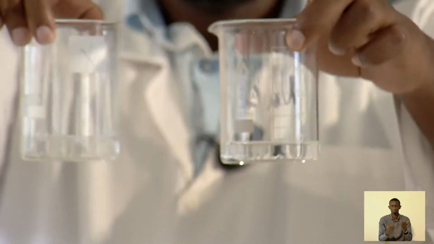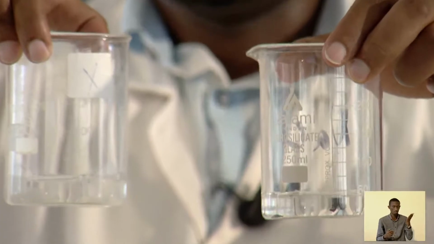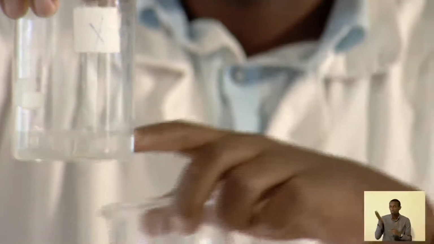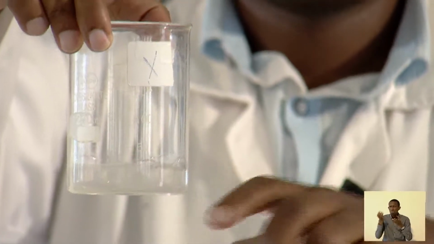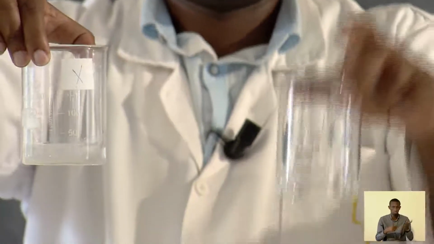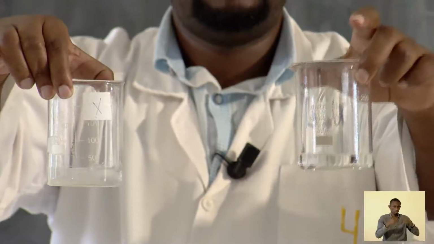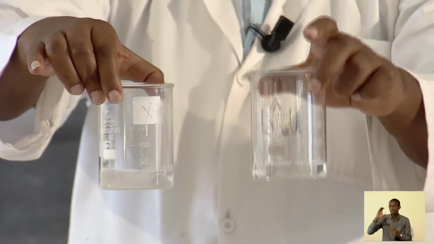Let us compare both. You can see that for magnesium, it's like there is no reaction. The reaction is very slow. But with calcium, you can see the air bubbles coming up. Showing what? Showing that moving from the top to the bottom, the reactivity increases. So calcium is more reactive than magnesium.